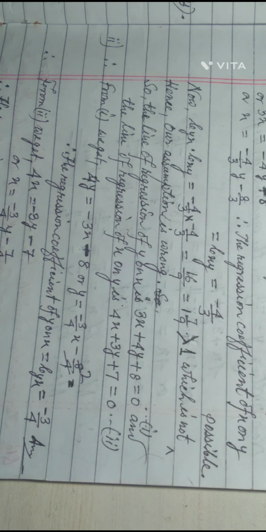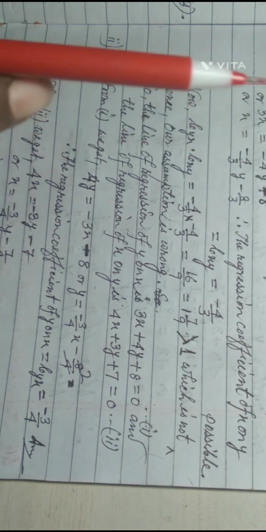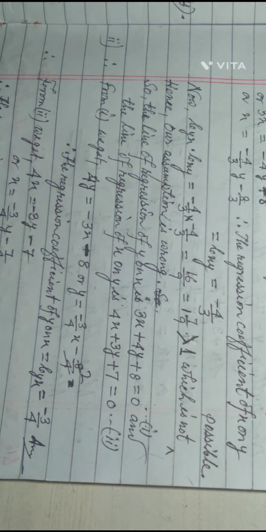Means of x and y. We have to find out the question number 1, means of x and y. And here also was the question, the coefficient of correlation.